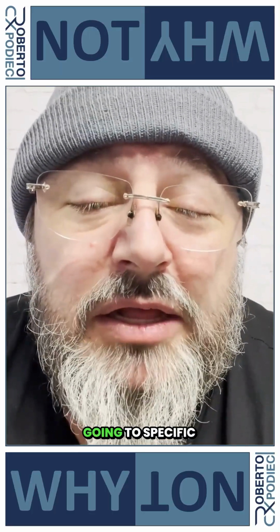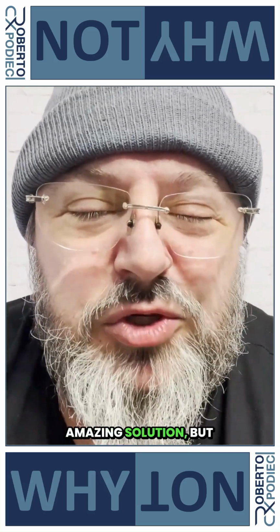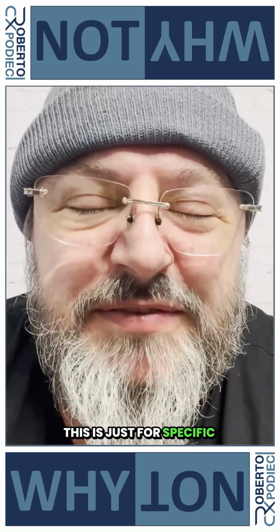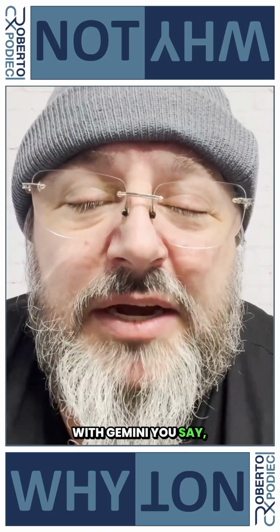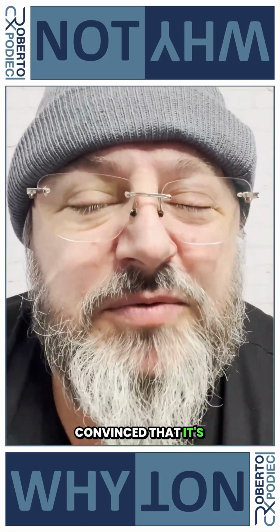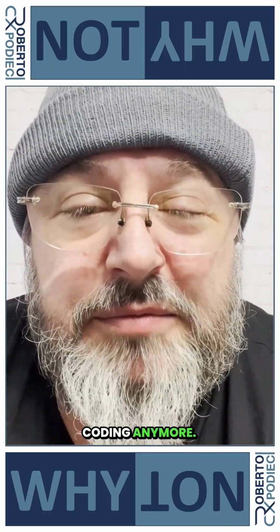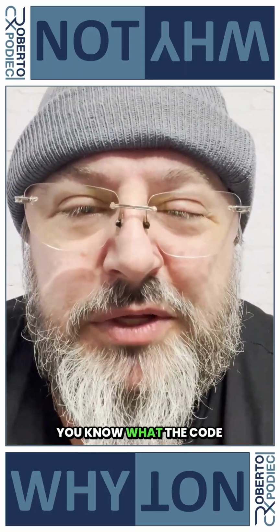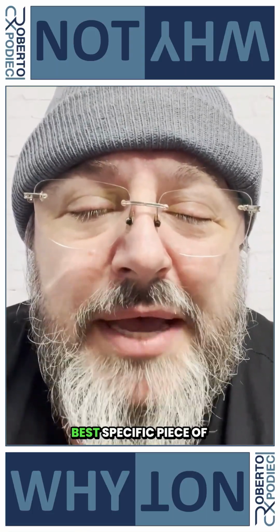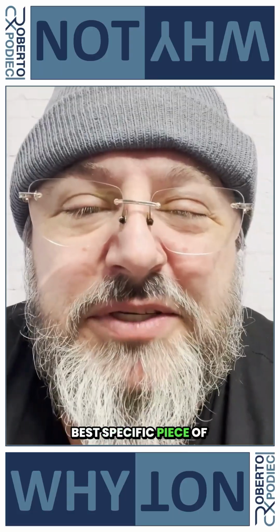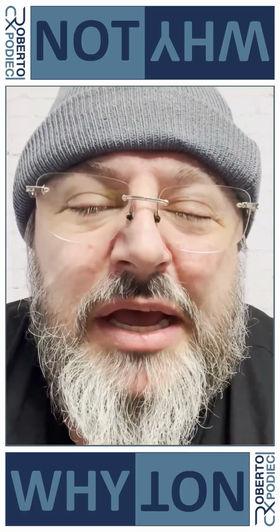But Claude Code sometimes gets stuck with issues and finds a solution that is not really the correct one. For going into specific problems and finding amazing solutions, but just for a specific piece of code, Gemini is the best. With Gemini, you say, look, I have this piece of code. I'm not convinced that it's working the way that it should. And obviously, I'm not talking about vibe coding anymore. You are the developer, you know what the code does. And Gemini finds you the best specific piece of code to optimize the implementation.